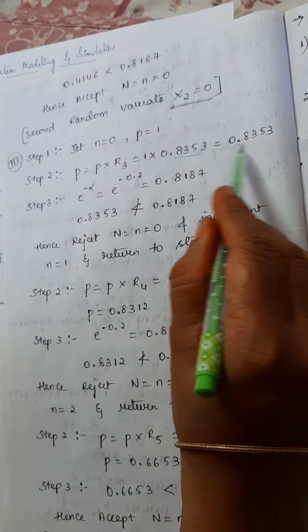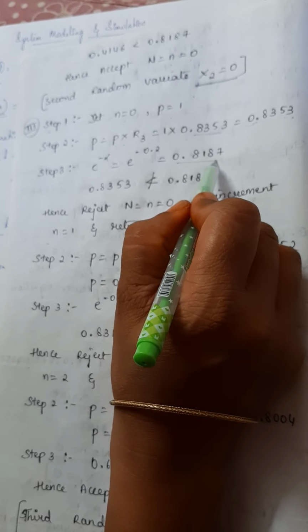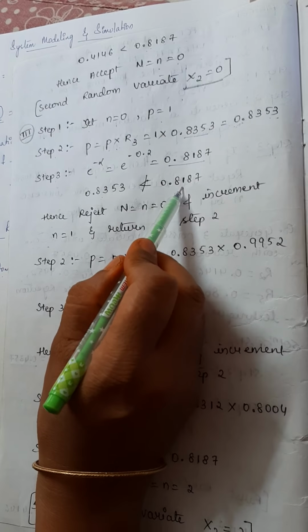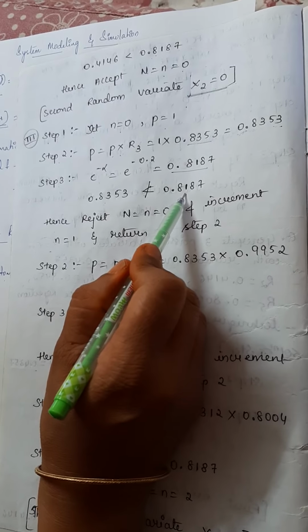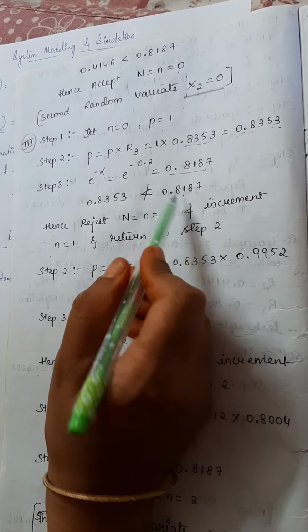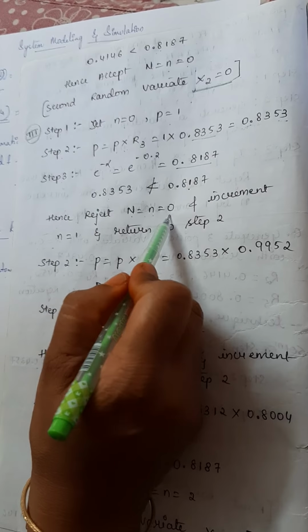So P value will be 0.8353, and e to the power of minus alpha is 0.8187. So P is not less than e to the power of minus alpha. Should we accept capital N equal to small n? No. Hence it is rejection time.